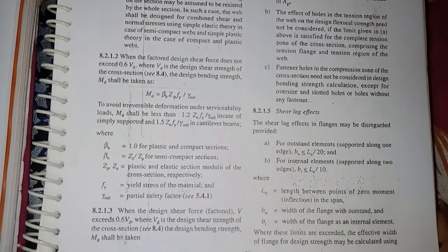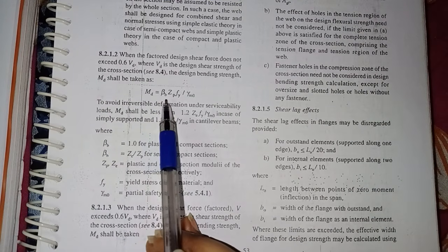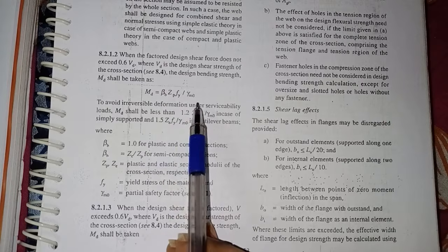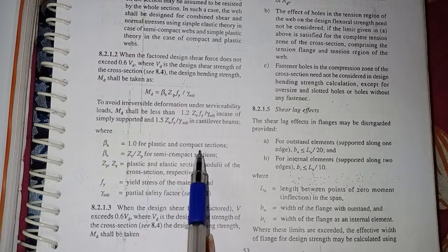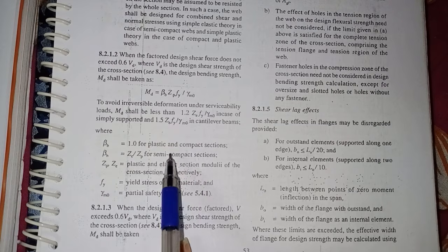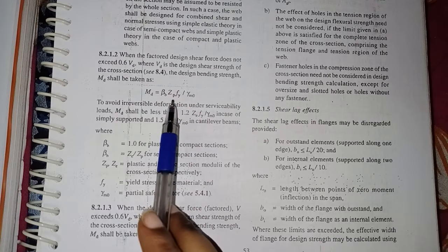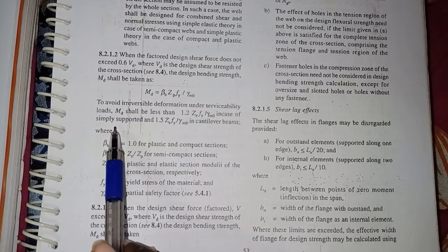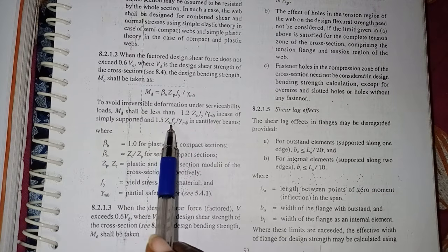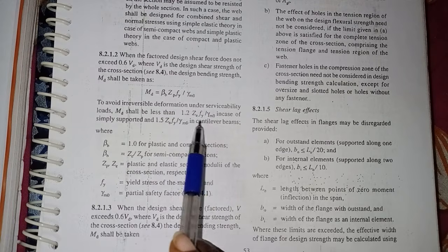So here in 8.2.1.2, you have MD is equal to beta B ZP Fy divided by gamma M naught. Beta B is nothing but it will depend on plastic, compact or semi-compact section. Okay, ZP, I'll show you how you get that, ZP Fy and gamma M naught. So that should be lesser than 1.2 ZE if it is in the case of simply supported, or 1.5 ZE in case of cantilever. This is your check.